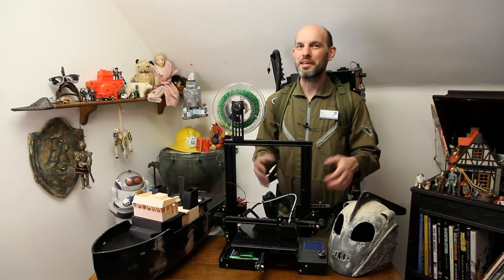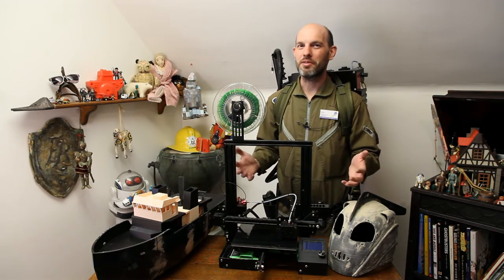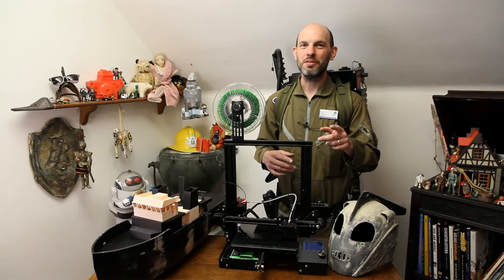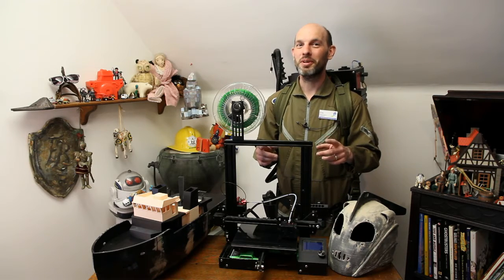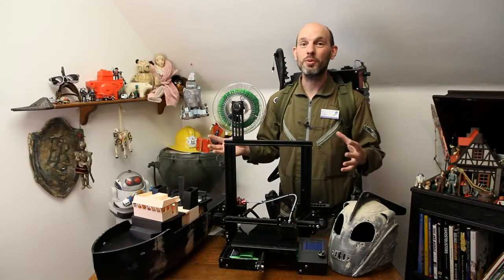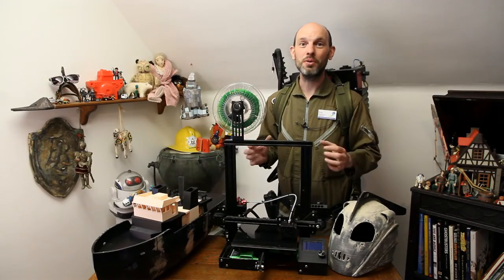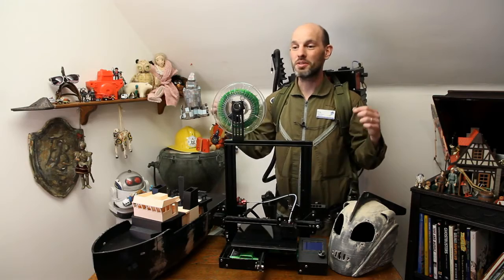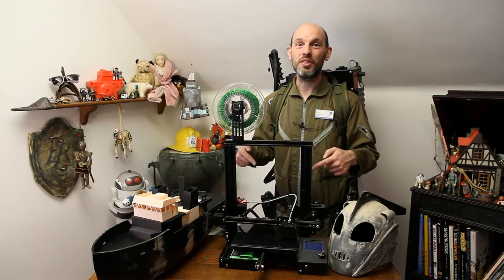You've probably realized that I don't dress like a Ghostbuster every Thursday, but when I do, I'm probably going to tell you about 3D printing. This week I'm going to show you a few more resources on how to make your own 3D objects on the computer, as well as some really cool things that I've created on this printer.